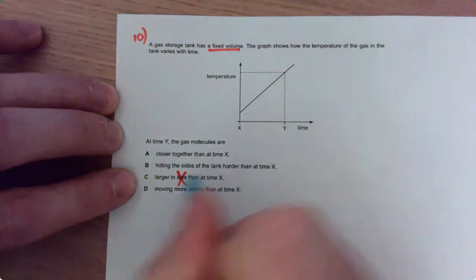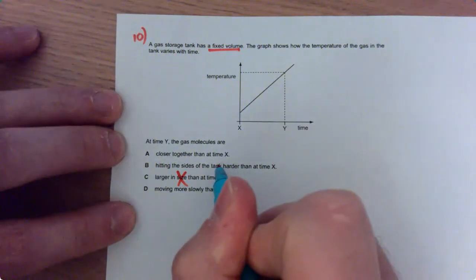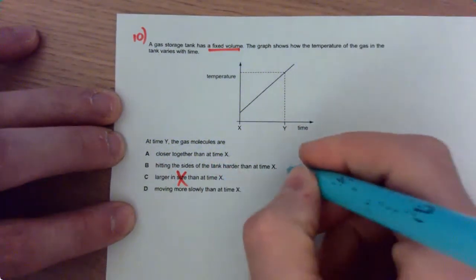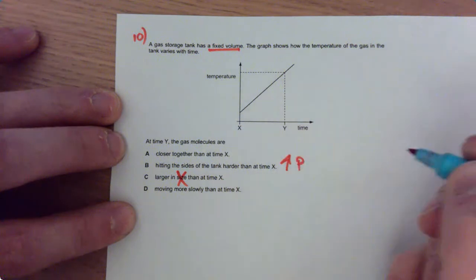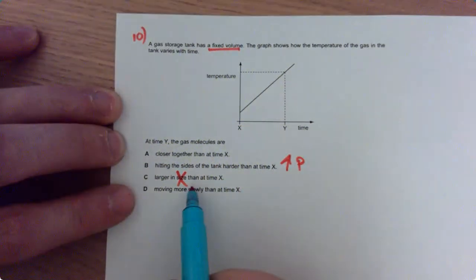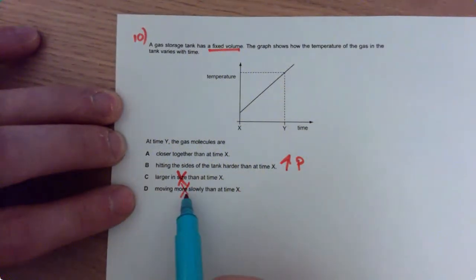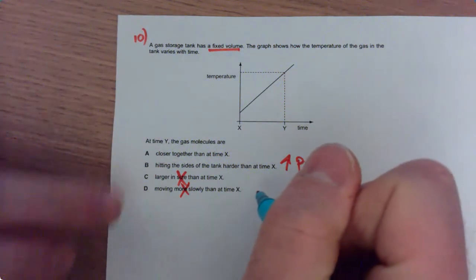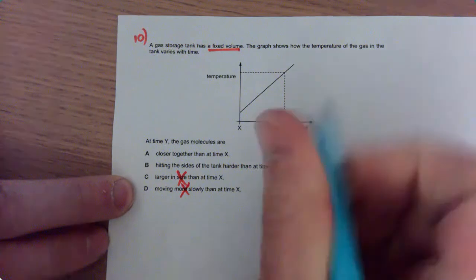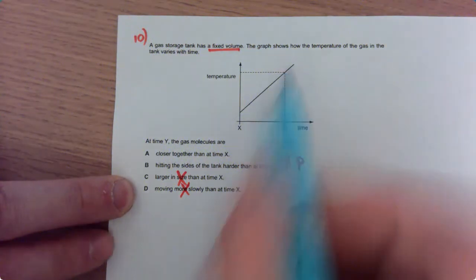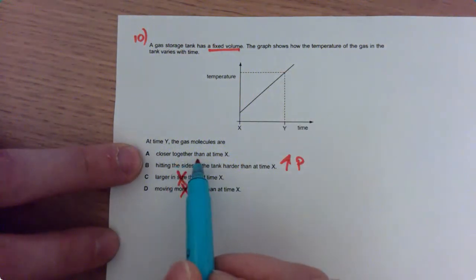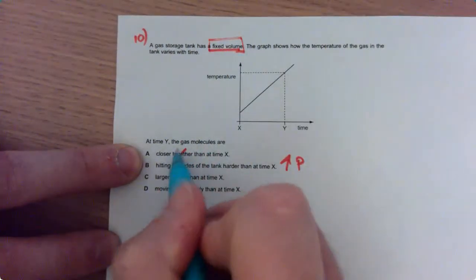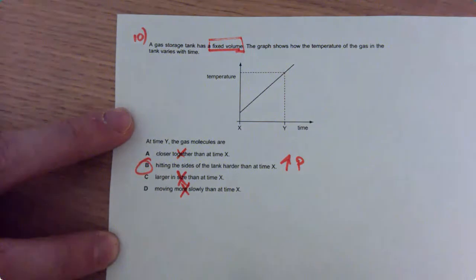Are they hitting the sides of the tank harder and with more force? Well, that would increase the pressure. That would mean a greater pressure. Moving more slowly, well, that's clearly rubbish, because they've increased in temperature. Closer together than at time x? Well, it says it has a fixed volume, so that cannot be correct. So it must be this one.